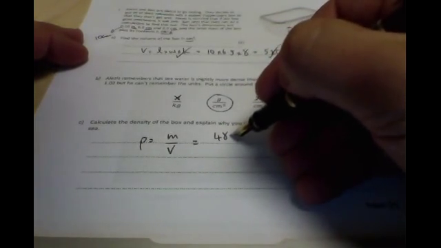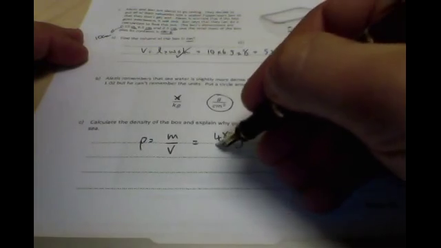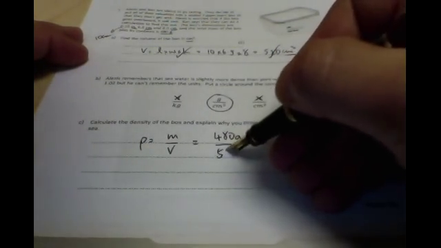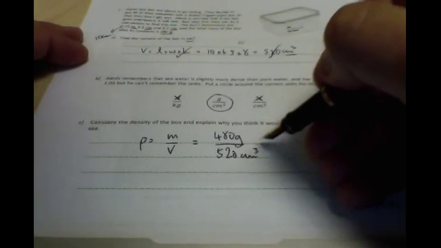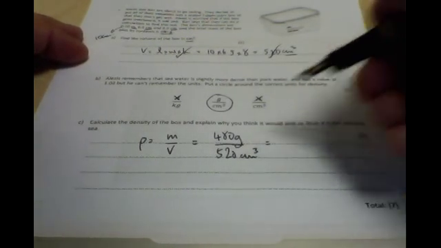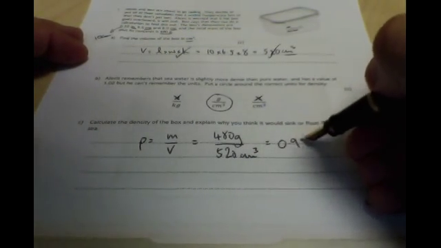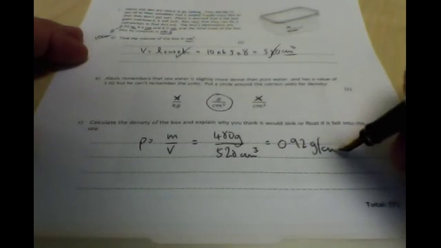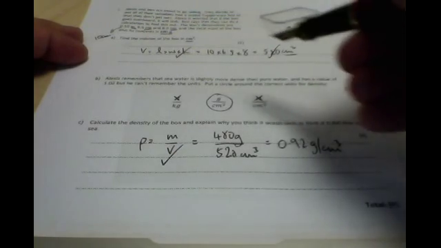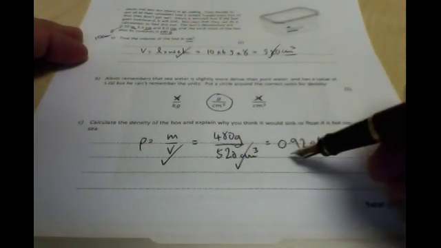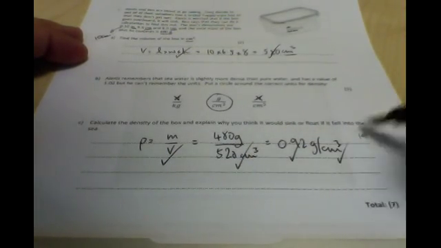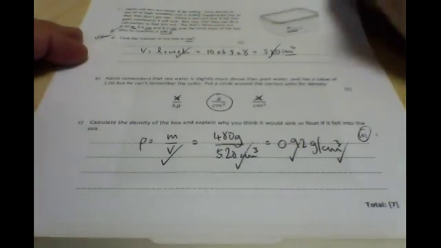I like to keep the units in the equation, and then you know what unit is going to fall out of the other side. And we have 520 centimetres cubed. That gives us an answer of 0.92 grams per centimetre cubed. 1 mark for the equation the correct way around, 1 mark for substitution, 1 mark for answer, and 1 for unit, and that's where you get the 4 marks from.